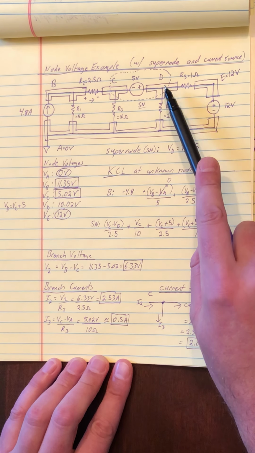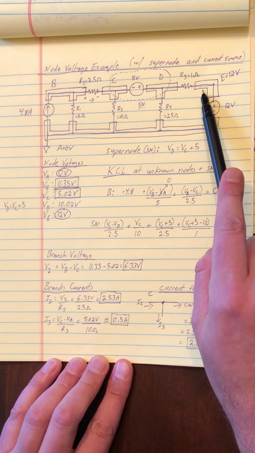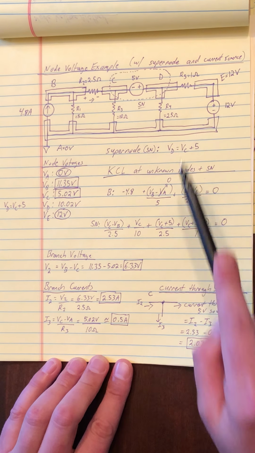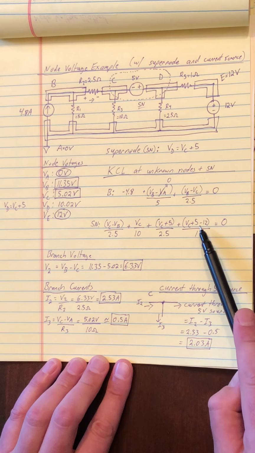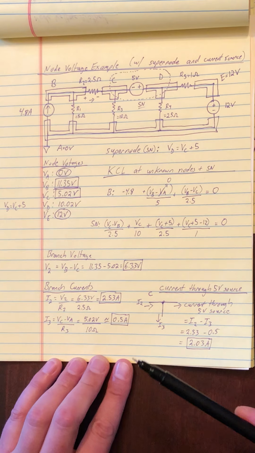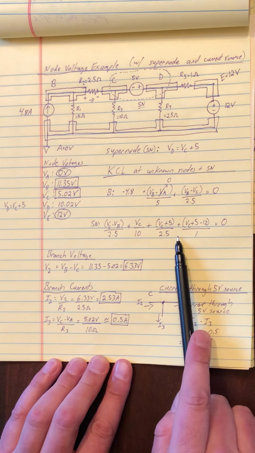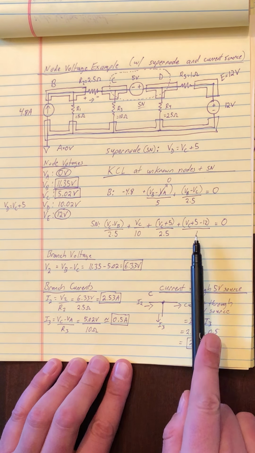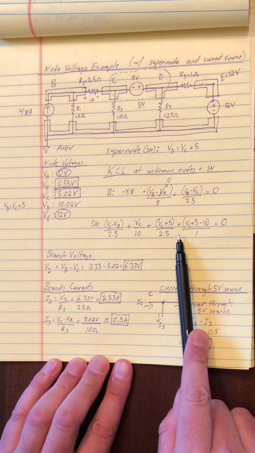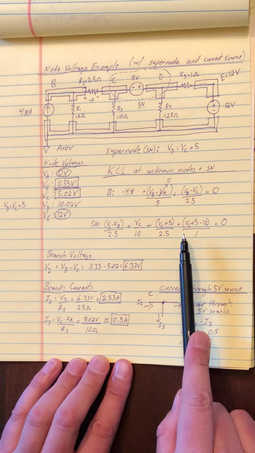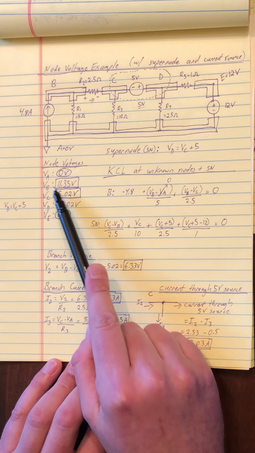Then I have VC plus 5 minus VE over 1. And VE we know already is 12, so VC plus 5 minus 12 over 1 equals 0. Once I have those, I plug them into my calculator or an online systems solution webpage, and then I get my answers here for my node voltages.